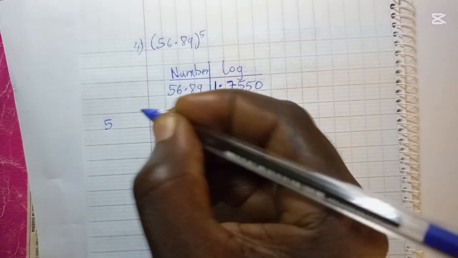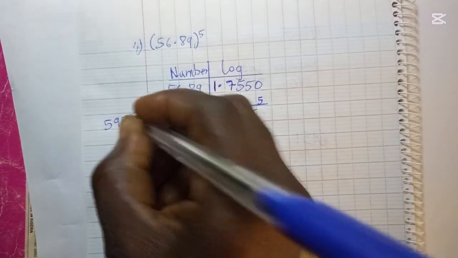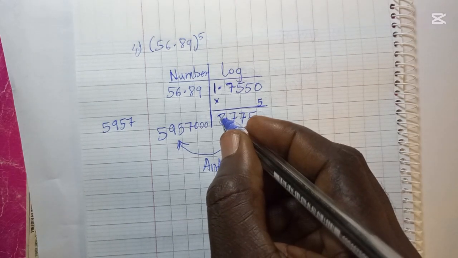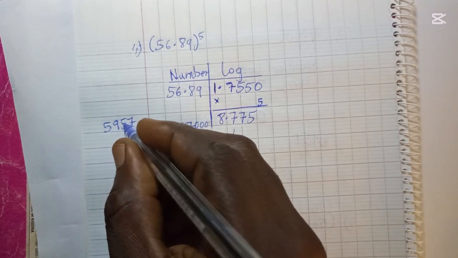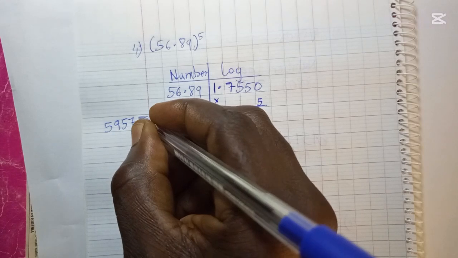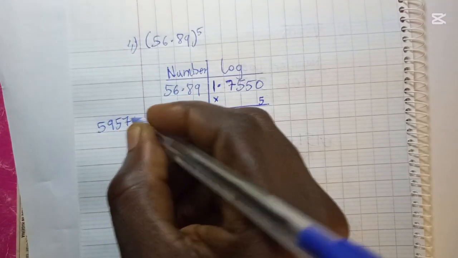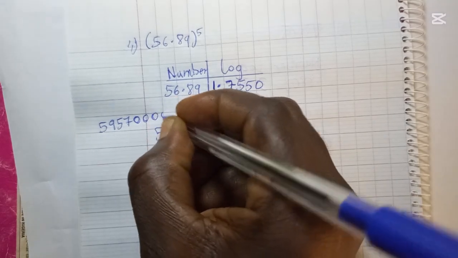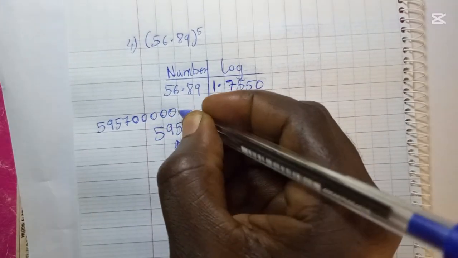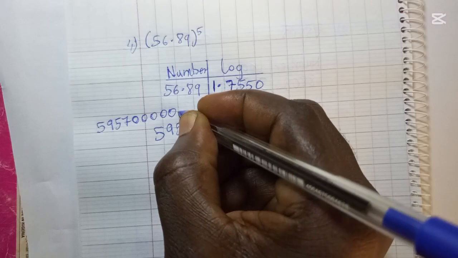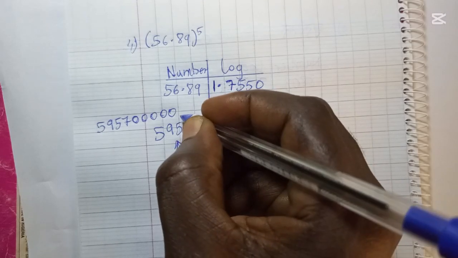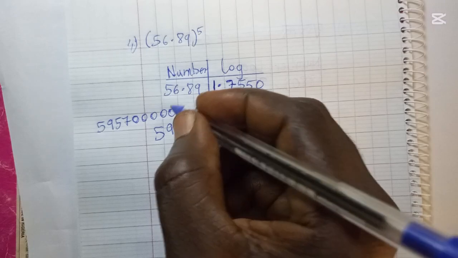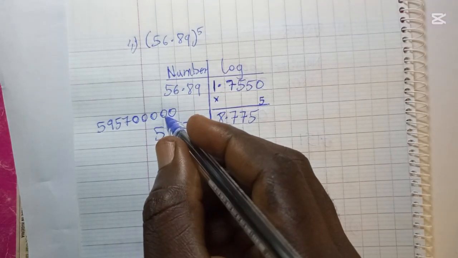So we have 5, 9, 5, 7. And then counting 9, 8 plus 1, 9: 1, 2, 3, 4, add zeros, 1, 2, 3, 4, 5, 6, 7, 8, 9. There's no need for putting any point here because we're already using zeros.